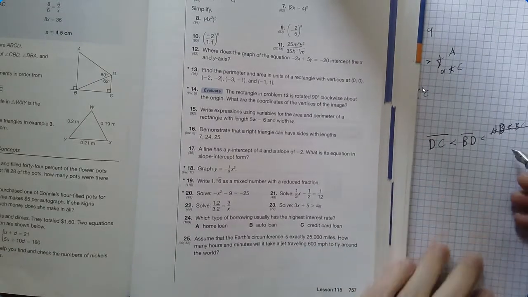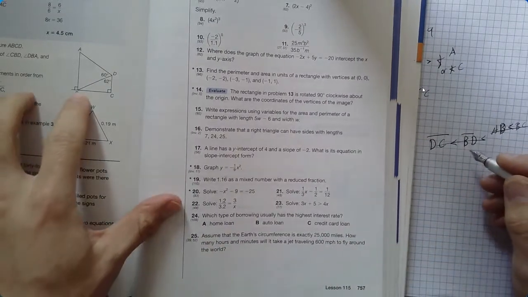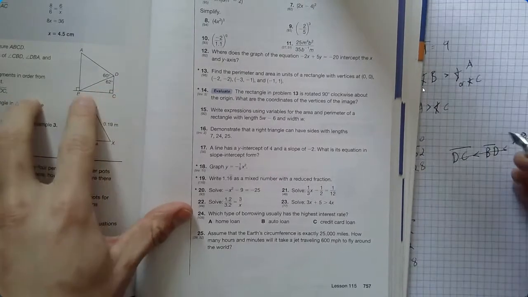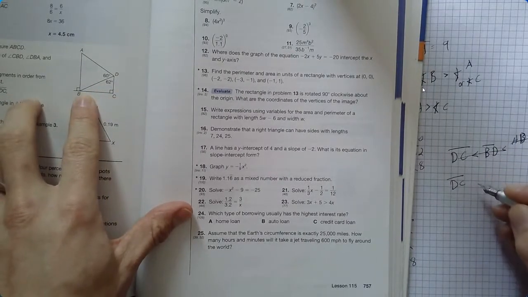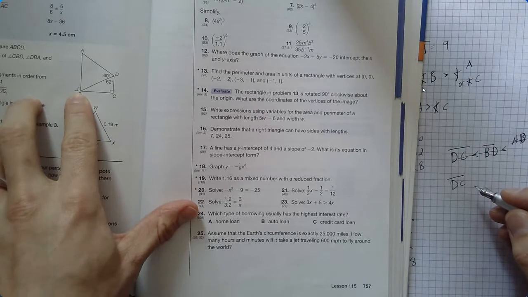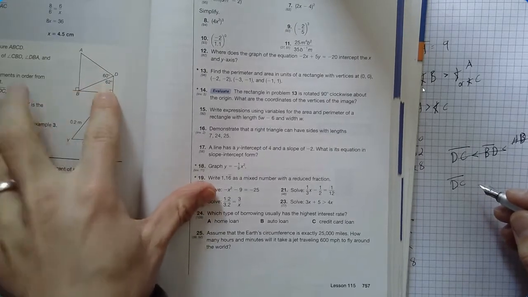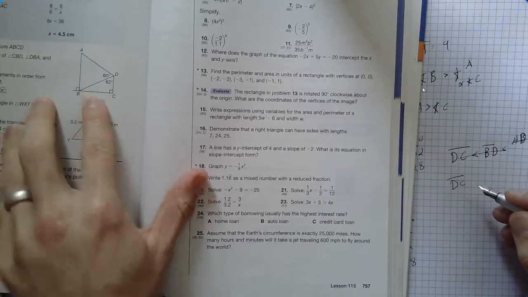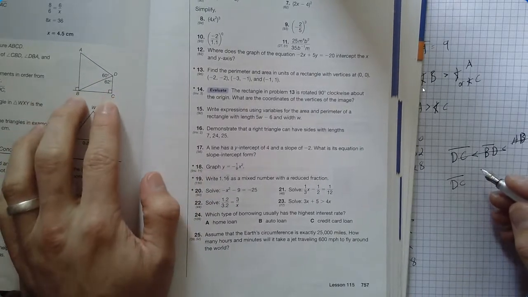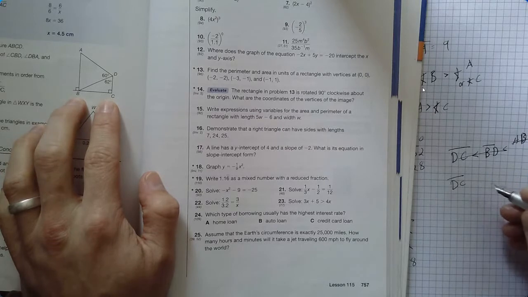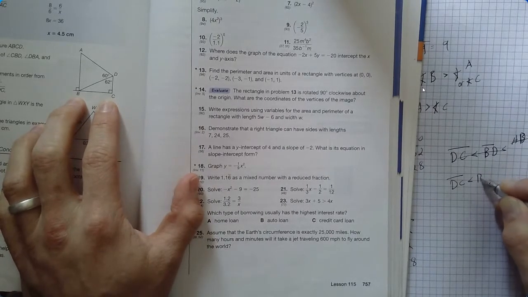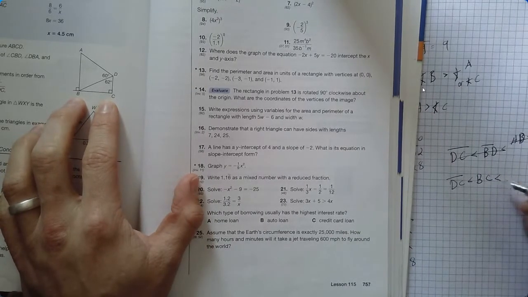Okay, let's go back through this again. DC is the smallest, right? DC is the smallest because these are so much bigger. Then that means BC, okay, I can see what we're doing here now.